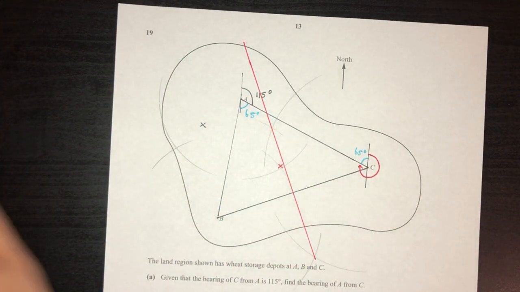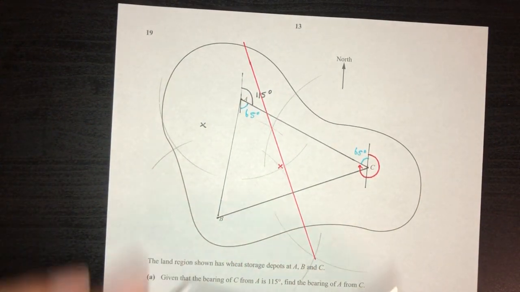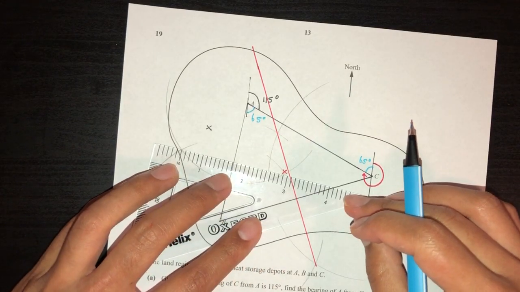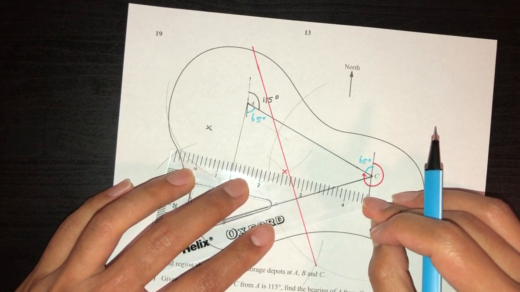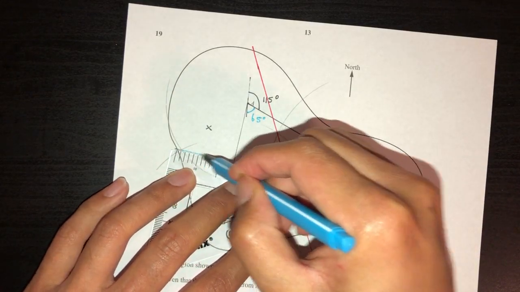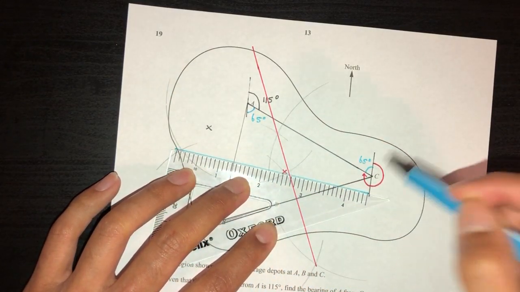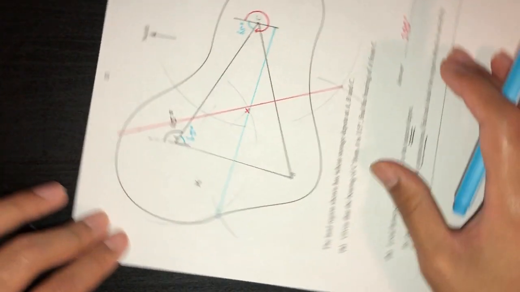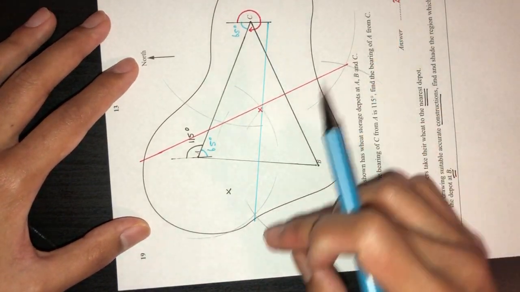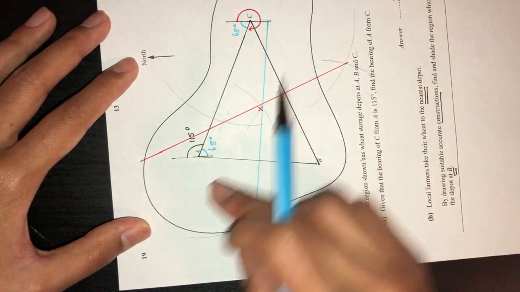This one I will use a different color. It will be my perpendicular bisector of the line AB. This is the line AB.